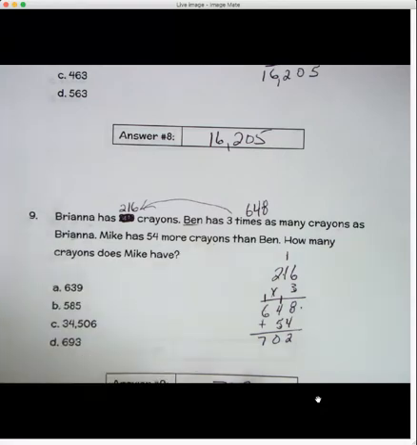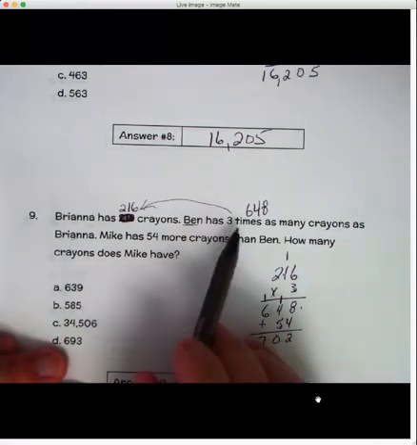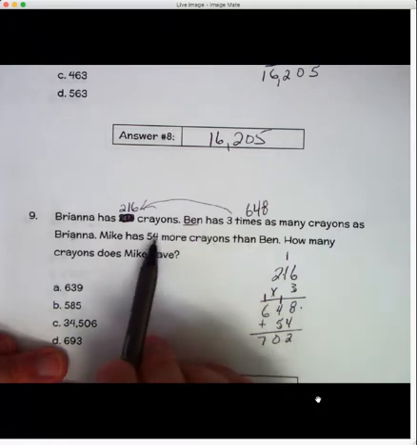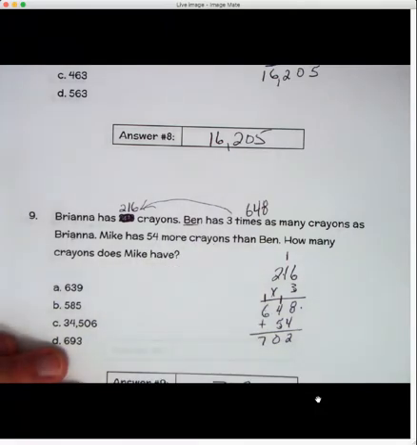All right. So that's multi-step. You got to figure out how many this guy has first. Tomorrow the numbers are going to be different. It's going to be the same names. You're going to have to figure out how much Ben has first and then add 54 more to it to figure out how many Mike has.